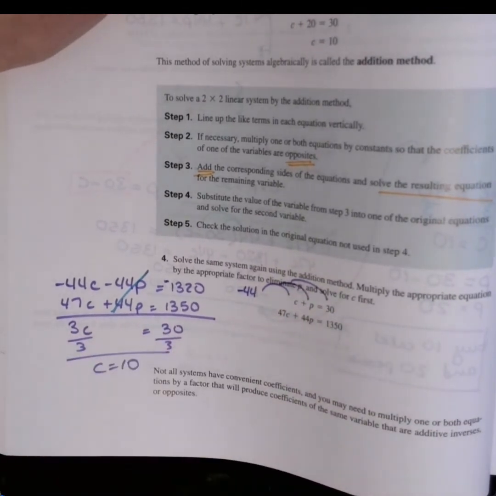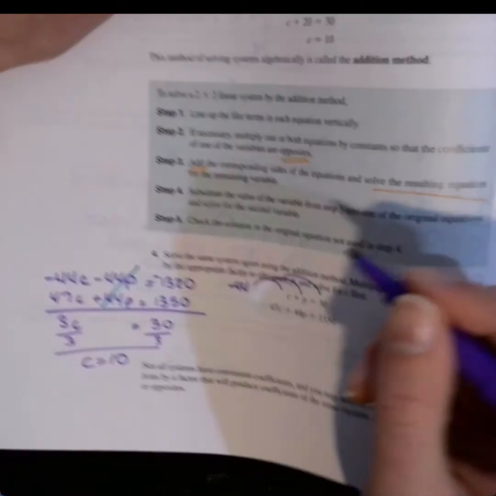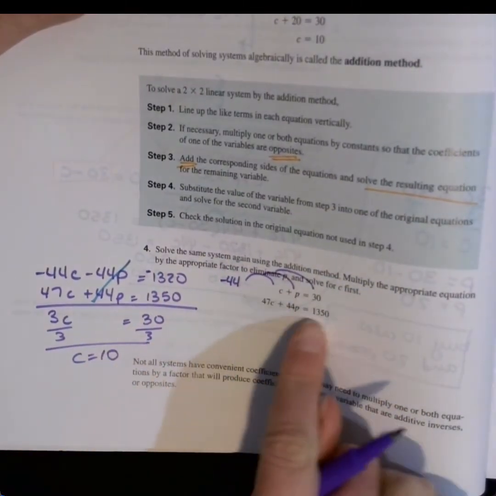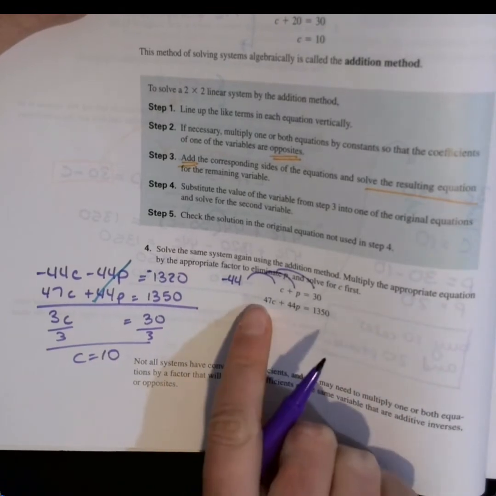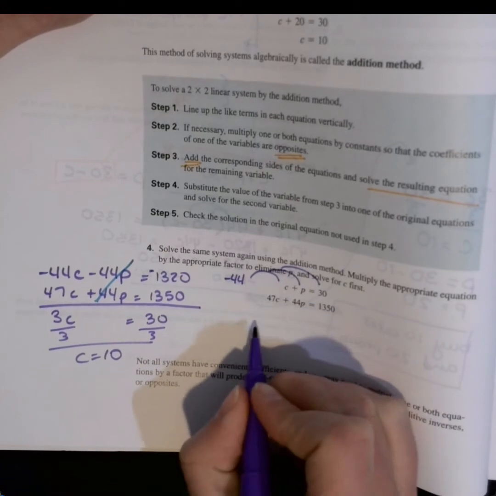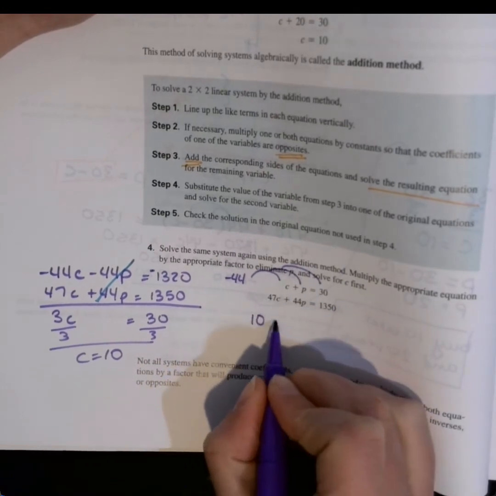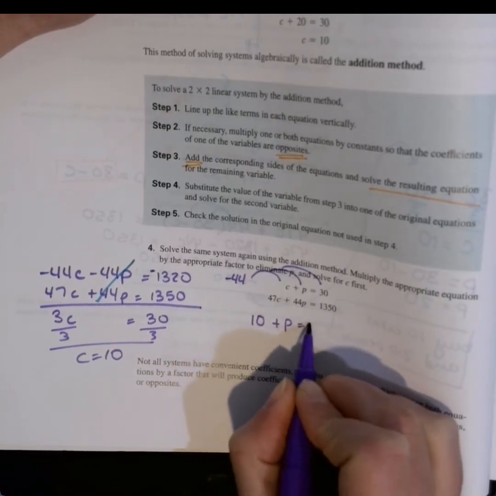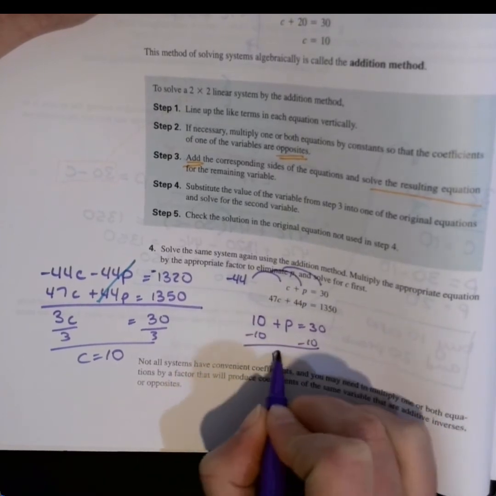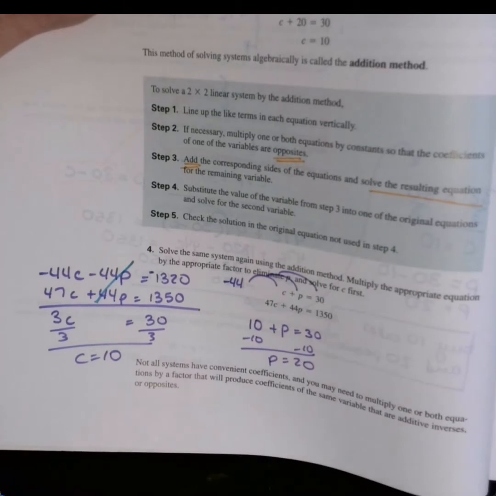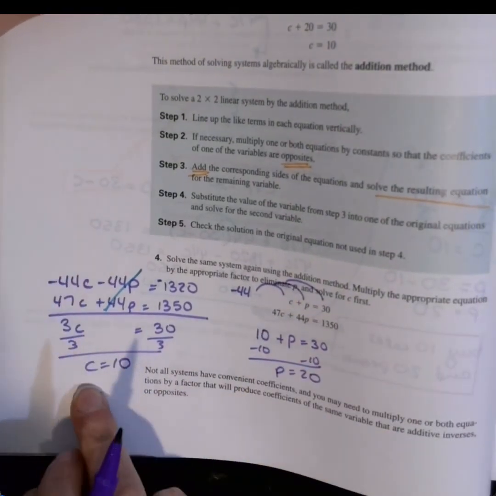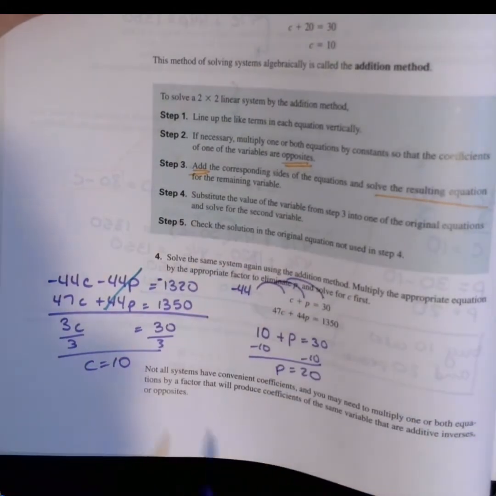As you can recall from the last page, C was supposed to be 10, so we're on the right track. Now we got to find P. I don't have it solved for yet, so I got to go into one of the original equations. No one's going to want that bottom one because the numbers are big, so you could choose the top. So let's go for the top. 10 is C plus P equals 30. So subtract the 10 from both sides. P is 20. And again, 10 cakes, 20 peonies. Write that down. All right.